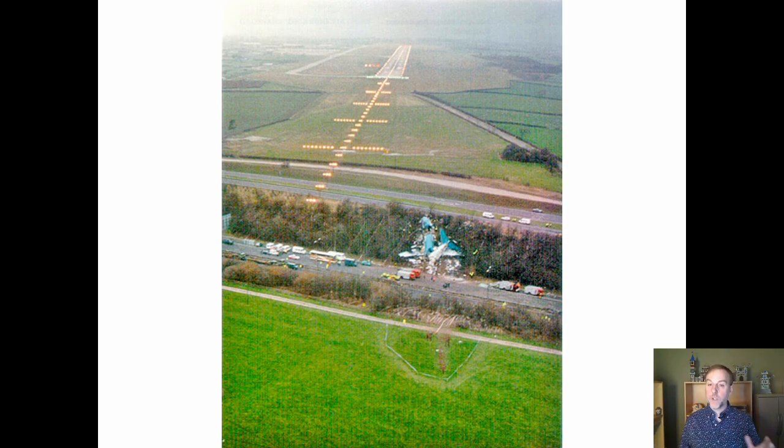The problem is they turned off the right engine, and by that I mean the incorrect engine on the right. The only working engine, they turned it off.